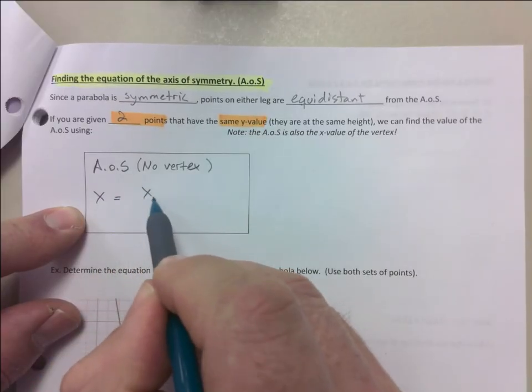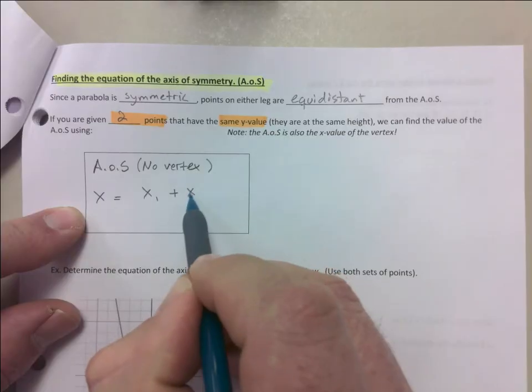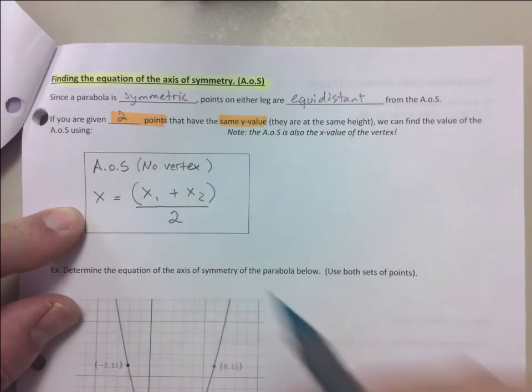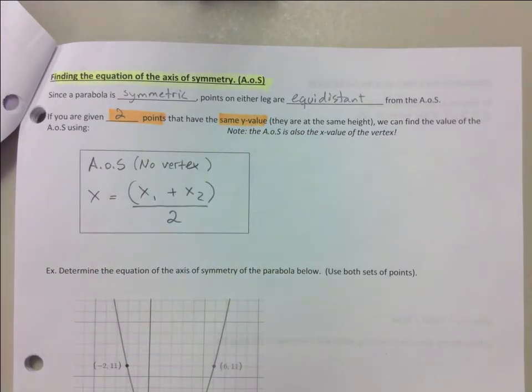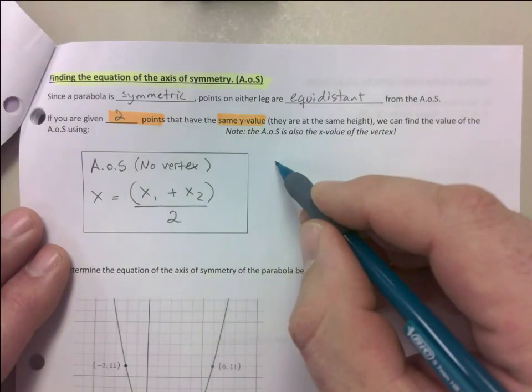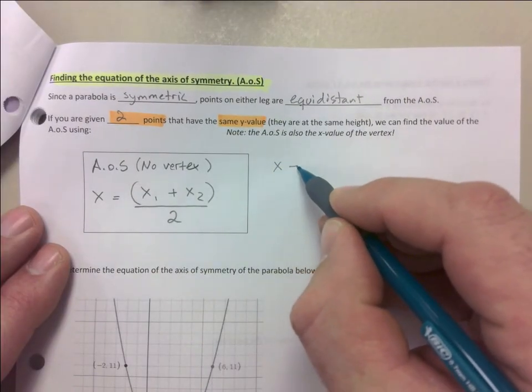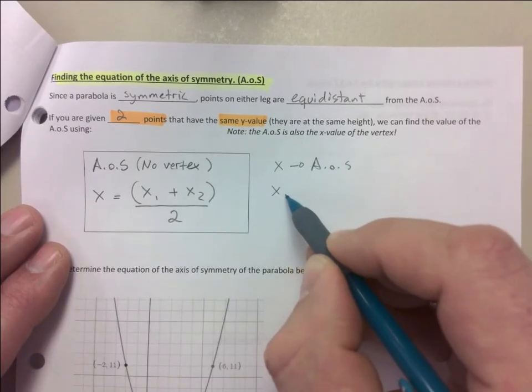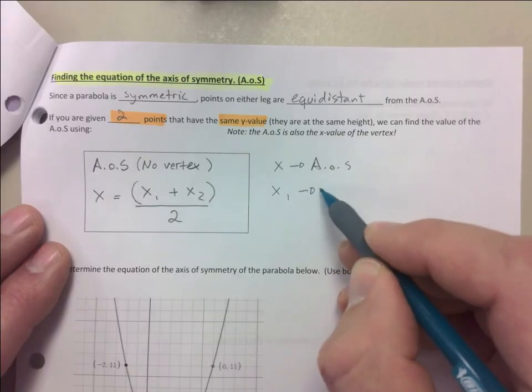We go x1 plus x2, and we divide that in half. Basically how we figure it out. X represents the axis of symmetry. X1 is the value of the first point.